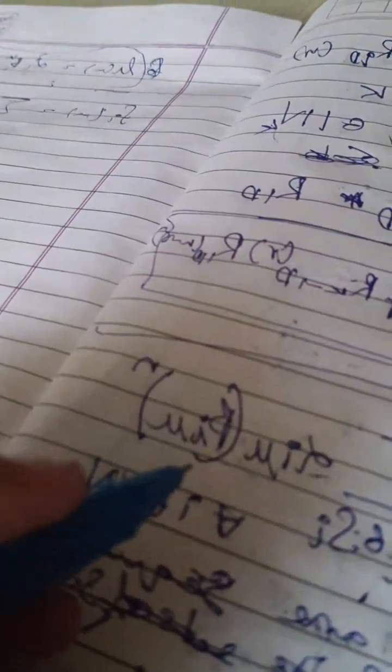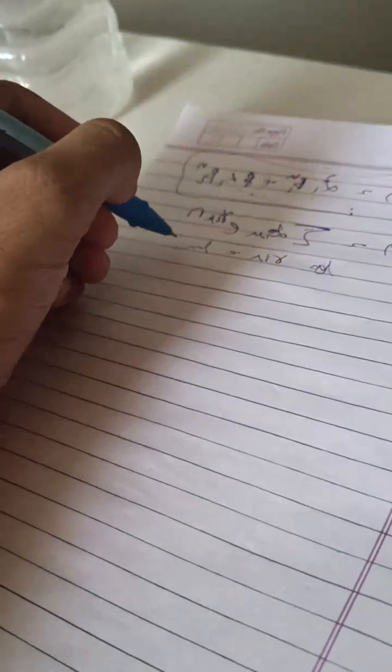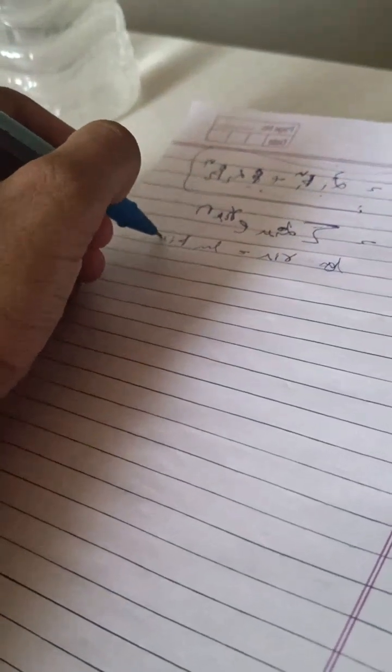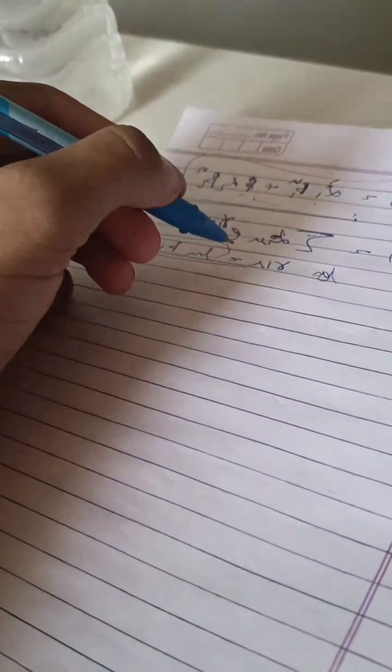Using the exponent function, I can write gamma i mu as ln beta i mu, and you get the following.